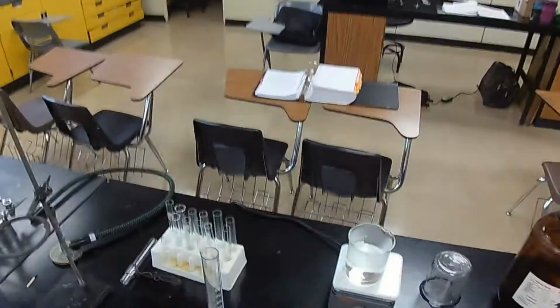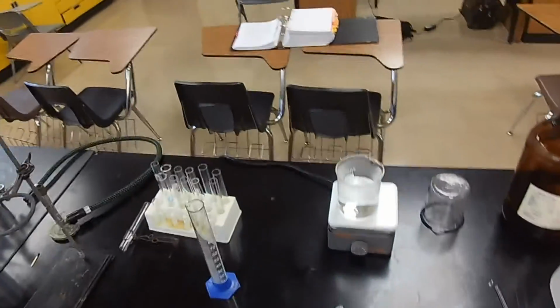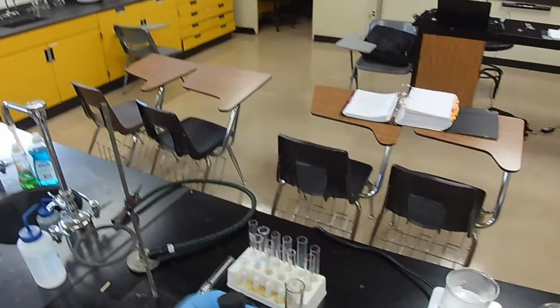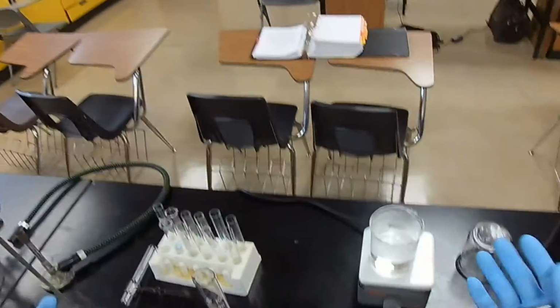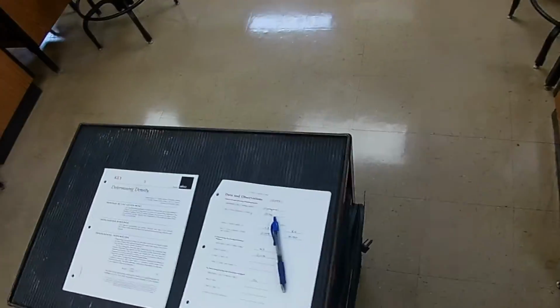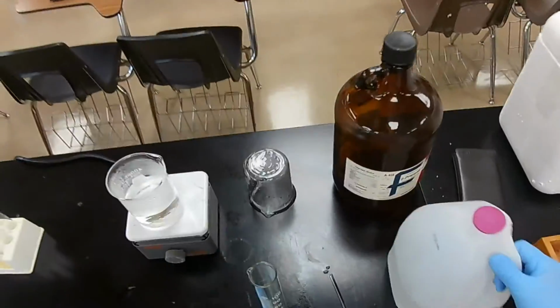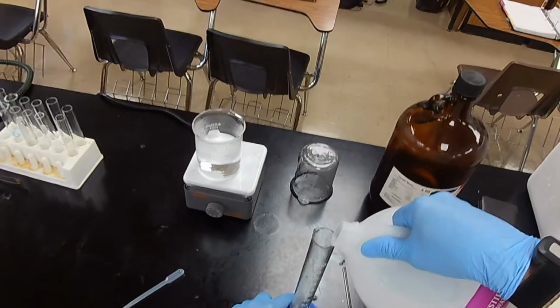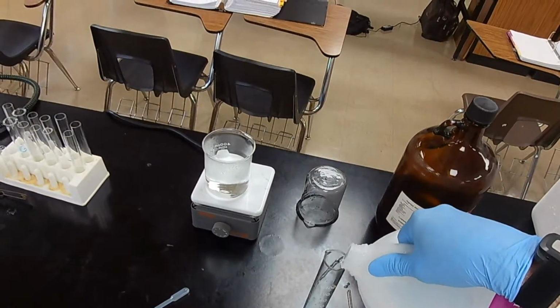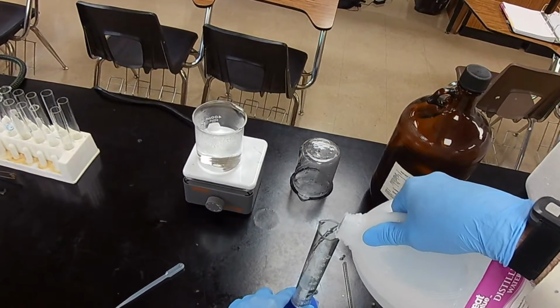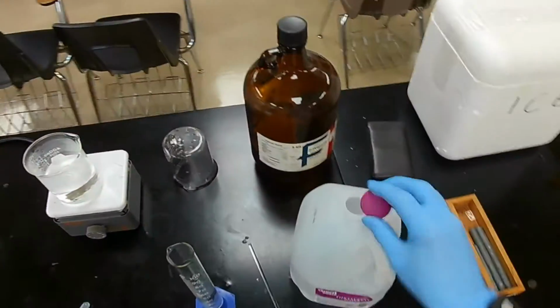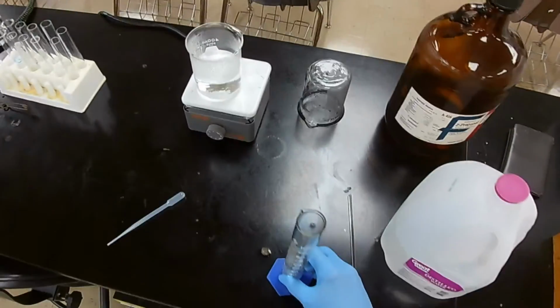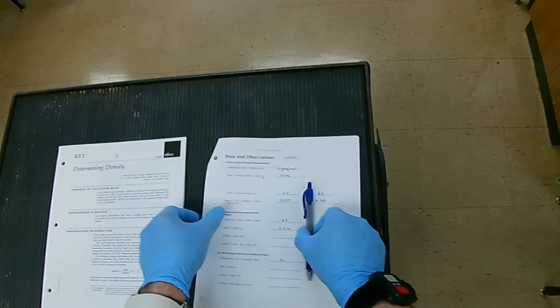Do it the way we did the glass beads, by difference of volume, and all we need is a liquid that will not absorb into the rubber stopper. Water's a good one. So what we'll do is add about 50 milliliters of water. It doesn't have to be exact until we determine the actual volume. Okay, that's good. Now, what's the starting volume for that cylinder?